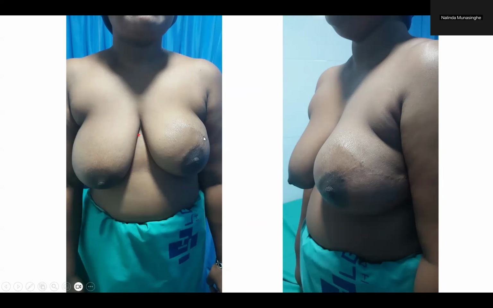Okay, so the breast volume is okay, but there is a slight discrepancy in the symmetry. That's because of the skin loss that was created from the initial surgery.